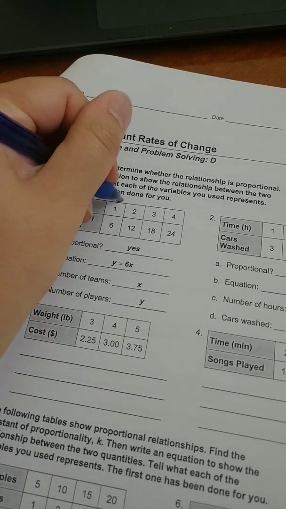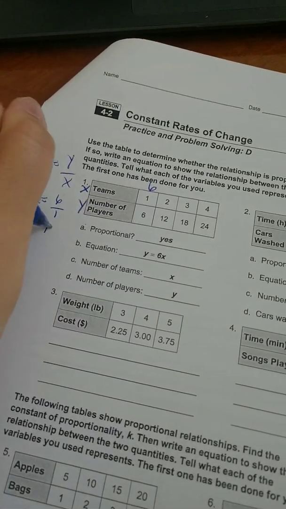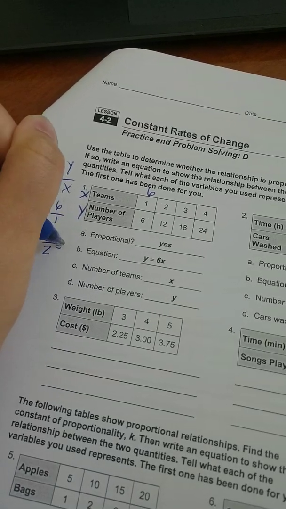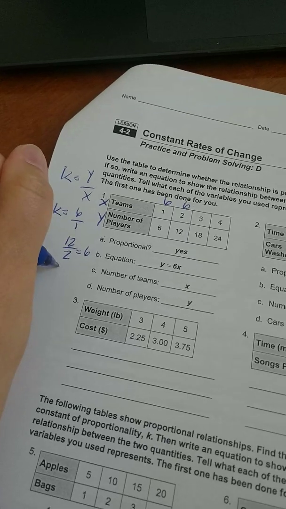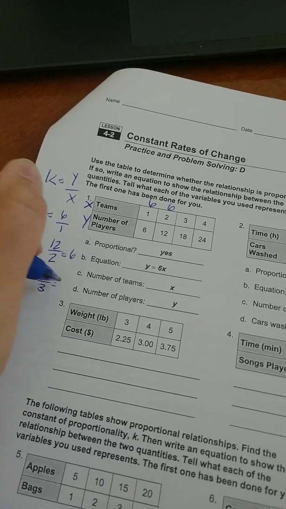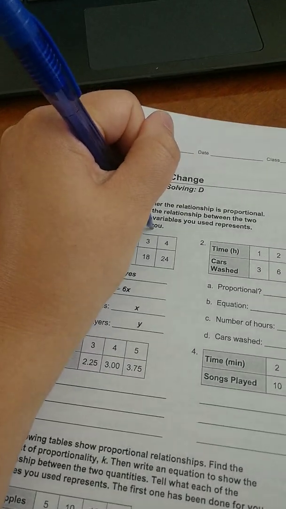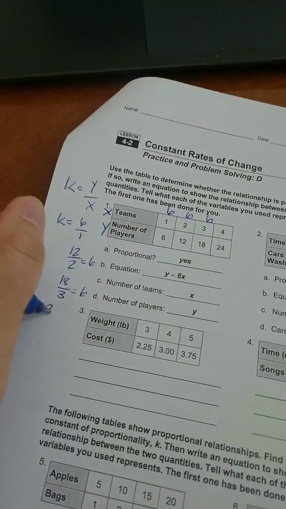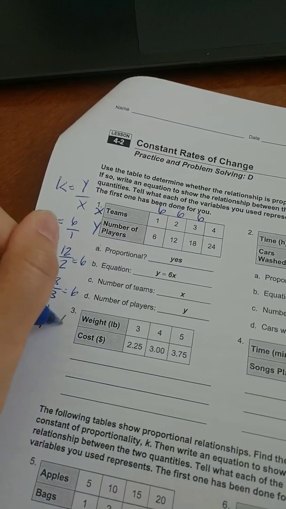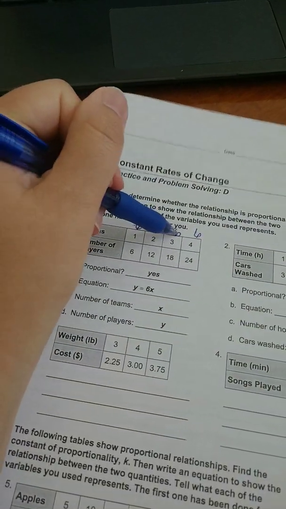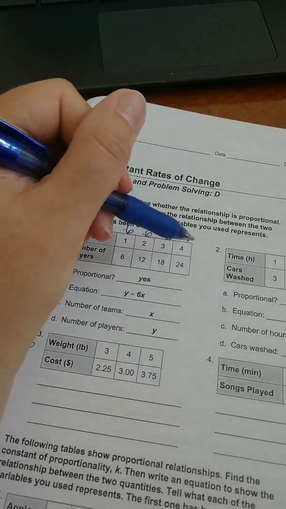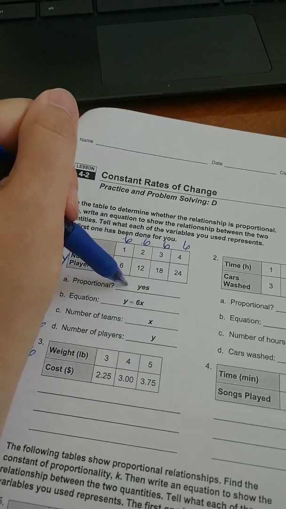So we get 6 here. 12 divided by 2 equals 6. Then we also have 18 divided by 3, which equals 6. And 24 divided by 4, which also equals 6. So because each of my answers are 6, my rate of change is 6, yes, it is proportional.